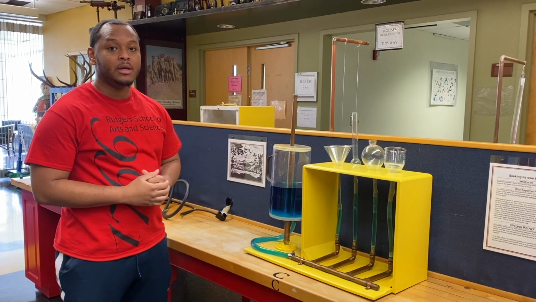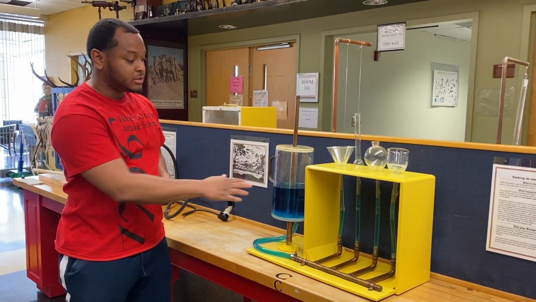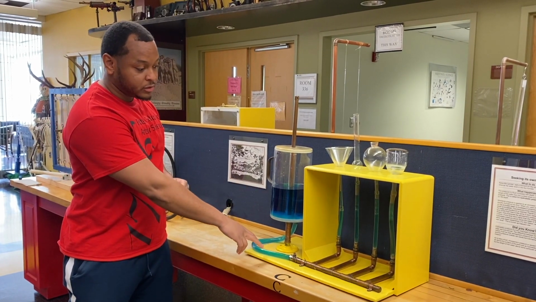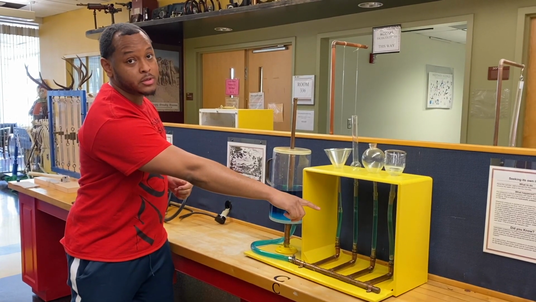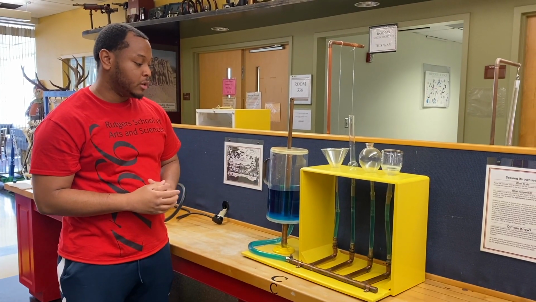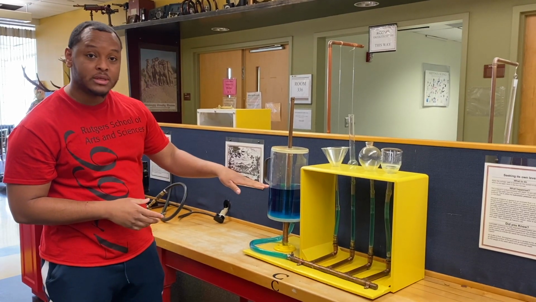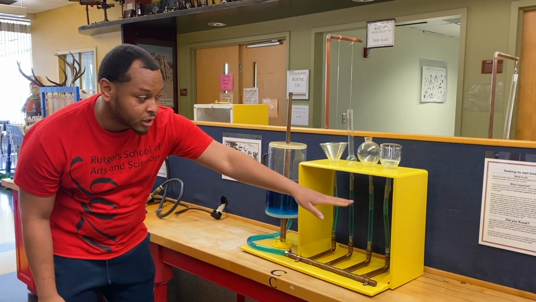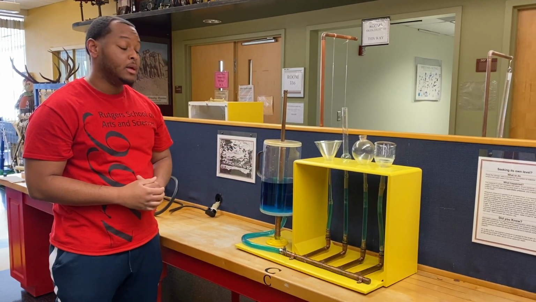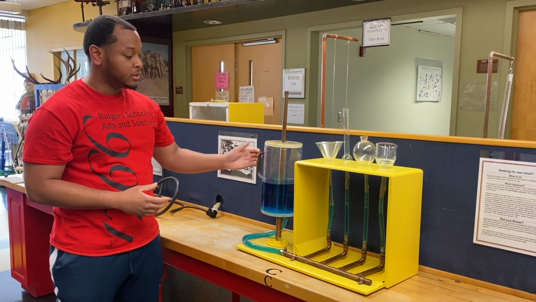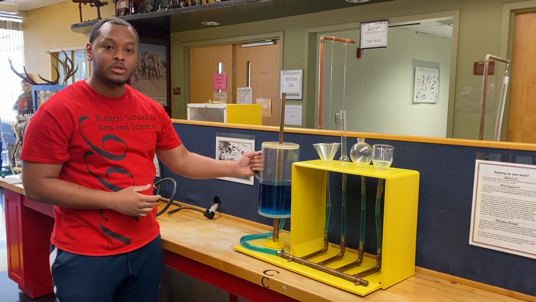Now before we begin our demo, notice that the cylinder here is connected by this tube to the other 4 tubes here. At the same time, it's also important to note that the level of the fluid in the cylinder is roughly the same as the level of the fluid in these other 4 tubes. Now we'll begin by lifting this cylinder slowly and watching what happens.